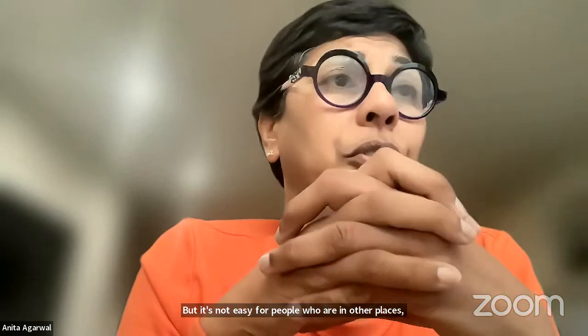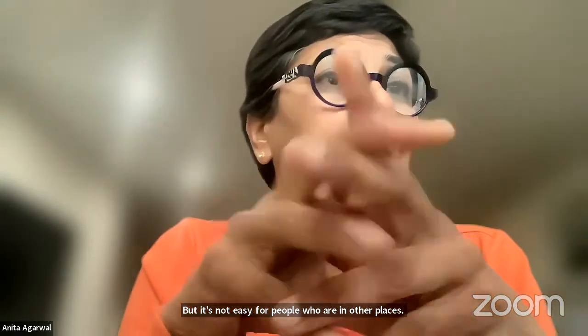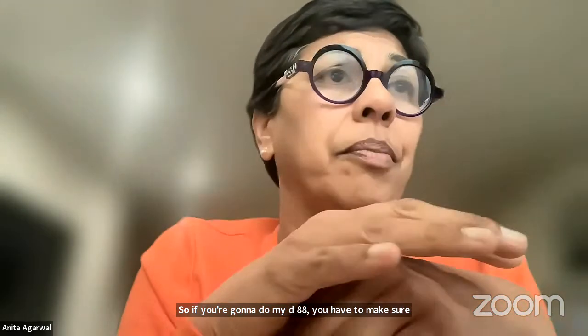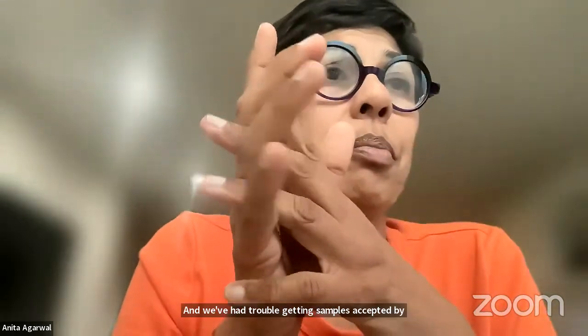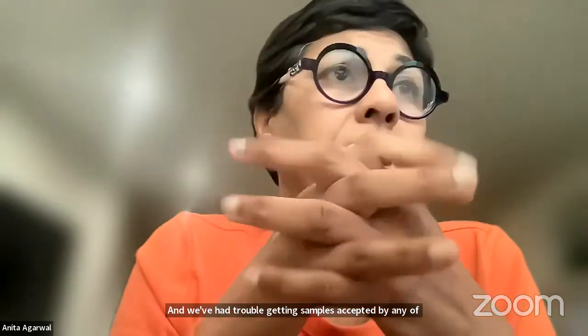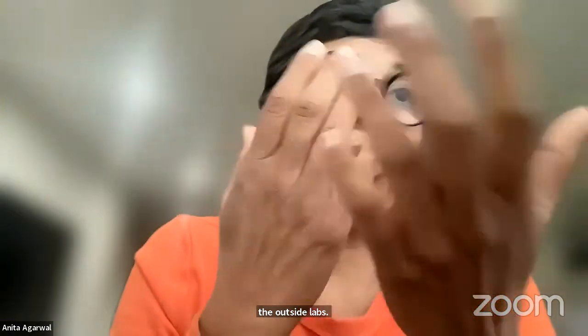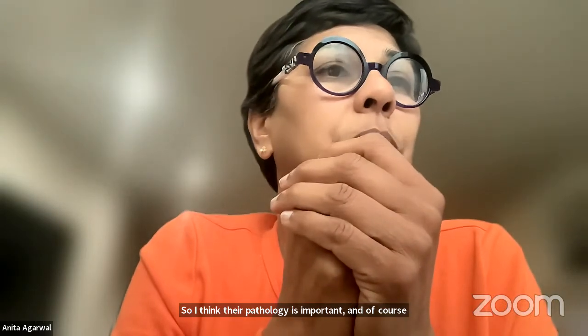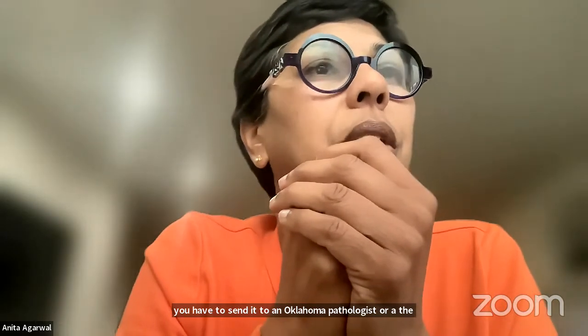So if you're going to do MYD88, you have to make sure that the lab will accept the sample, and we've had trouble getting samples accepted by any of the outside labs. So I think their pathology is important, and of course you have to send it to an ocular pathologist or a leukemia lymphoma pathologist, and not to a general pathologist.